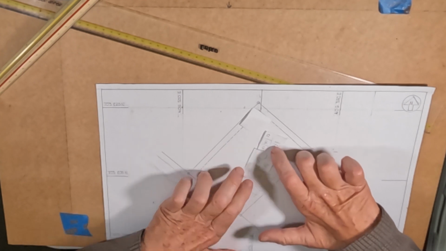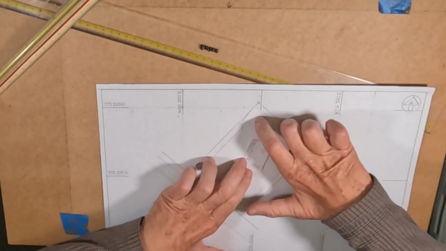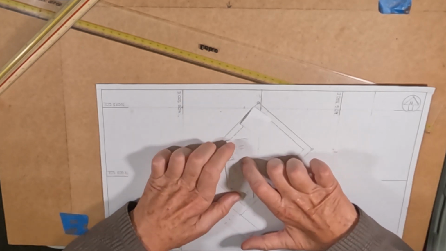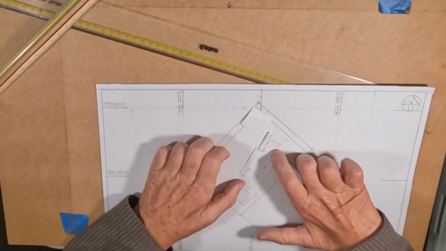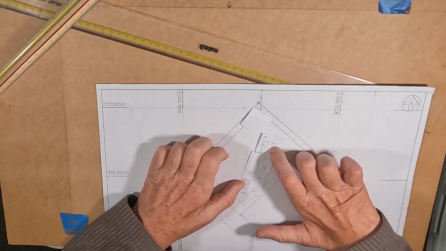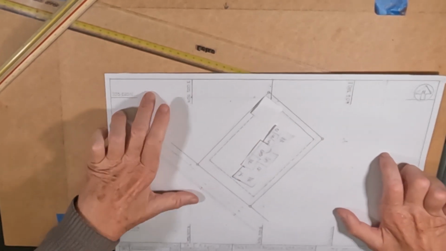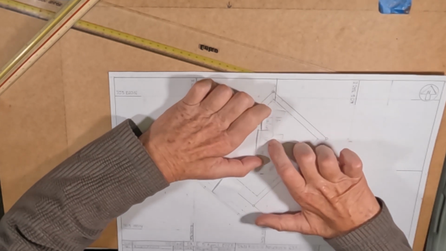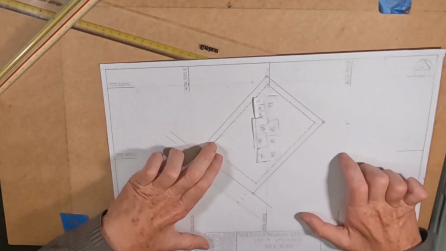We want this house to be at the front, but we want to be able to access the back there, so that's going to be quite tricky, and we want a bit of room here. So it may be that we put this here.